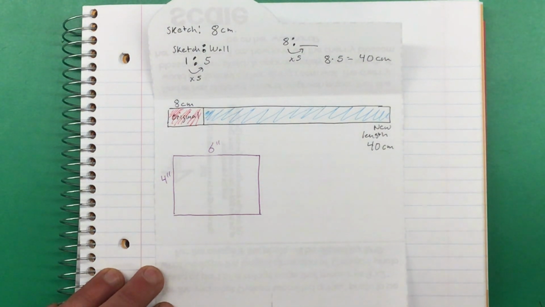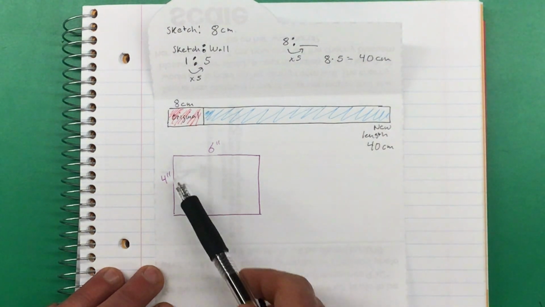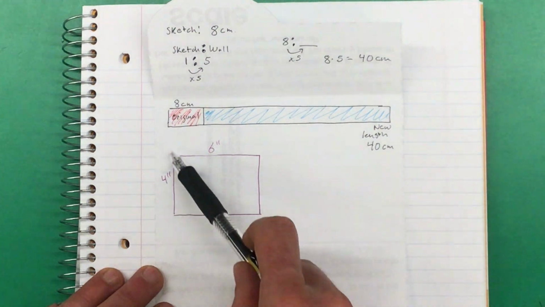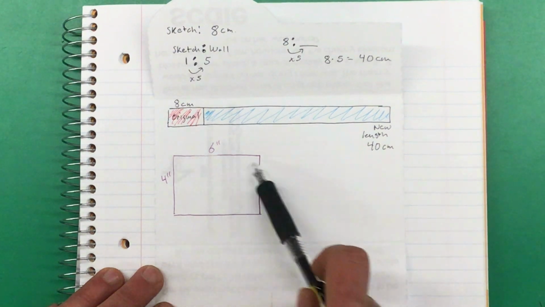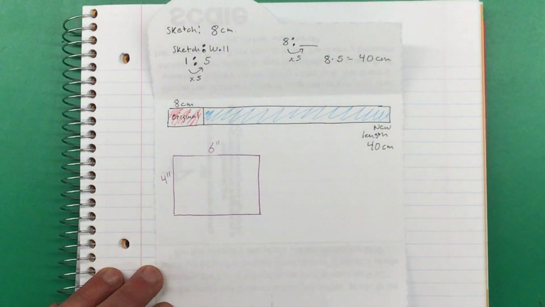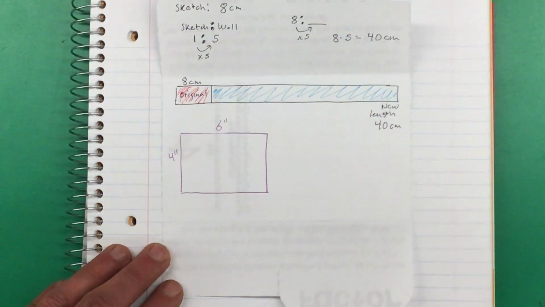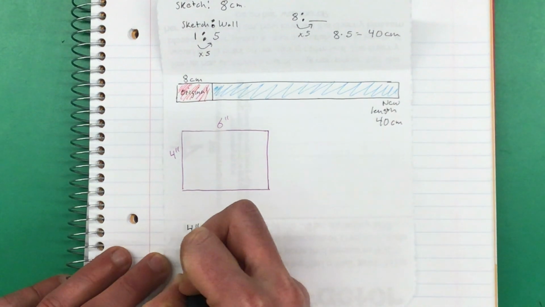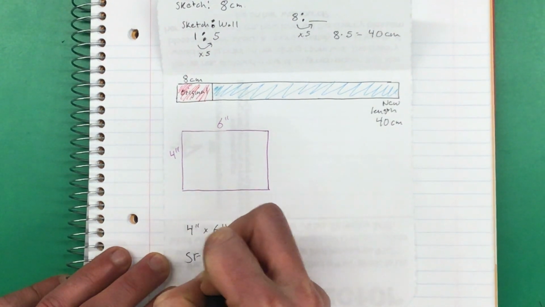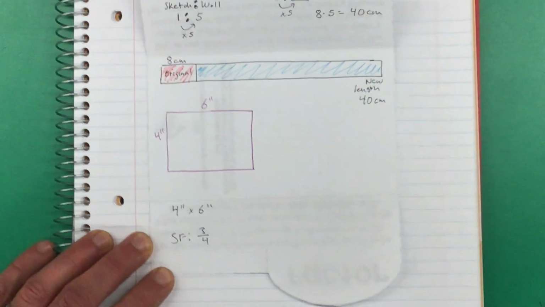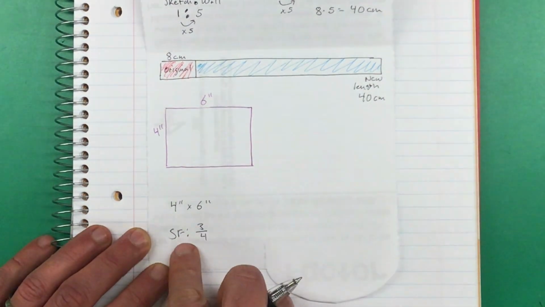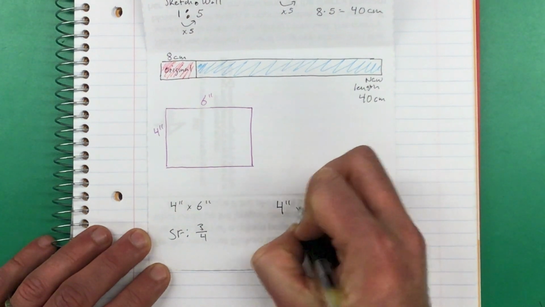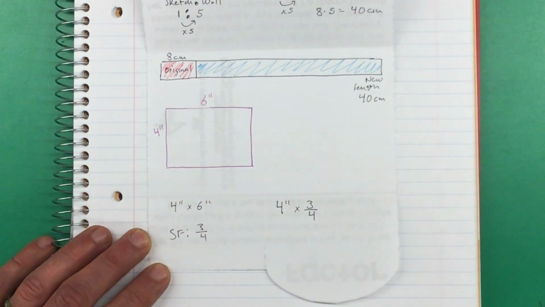So remember, when we use the scale factor, we're going to scale both the dimensions. We're going to scale the 4 inches and the 6 inches. So maybe we'll call this the height and then the width, whatever you want to call it, kind of works out. So let's go ahead and use that scale factor. So we know we've got 4 inches by 6 inches, and our scale factor is 3/4. So this means that we're going to multiply each dimension by the scale factor. So 4 inches times 3/4.